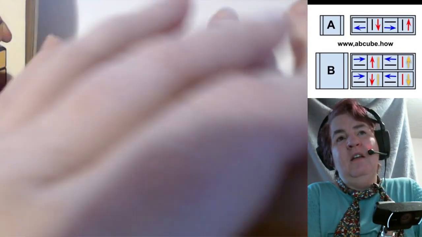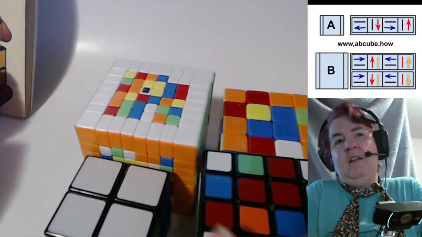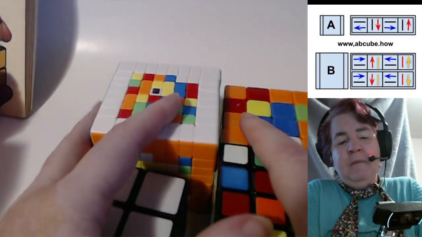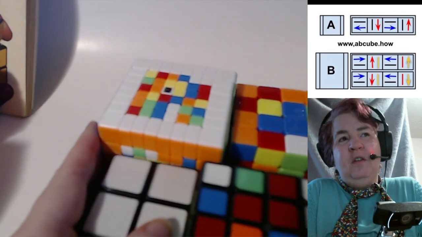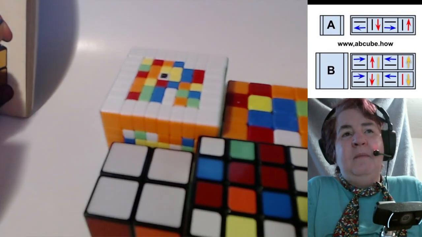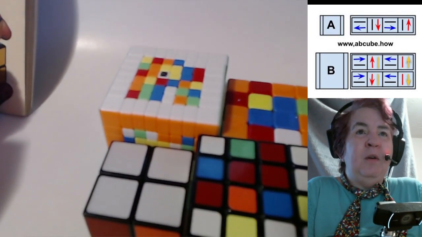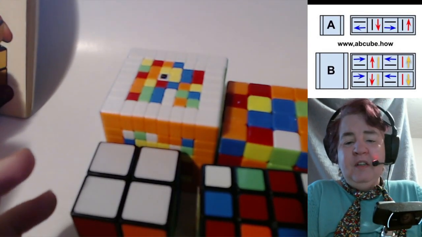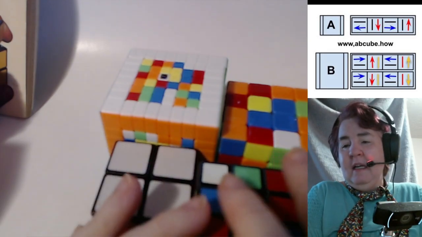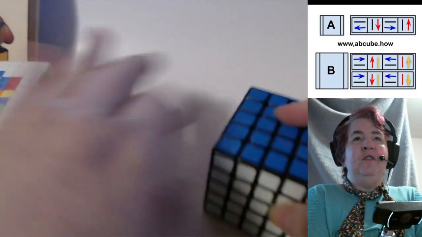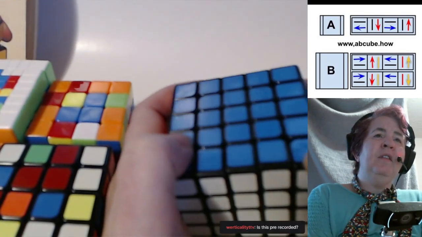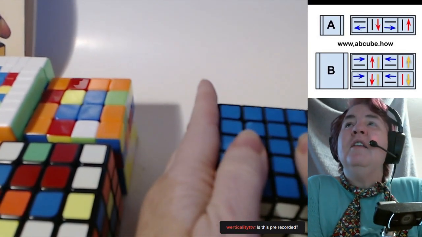Formulas A and B do not affect the other pieces of the cube, they only move the pieces that you're trying to move. It doesn't matter which order you do it in, so you don't have to remember an order of operations. When you're doing formula B, if you do the top row and outside columns, then it moves corners around, these 3 corners.